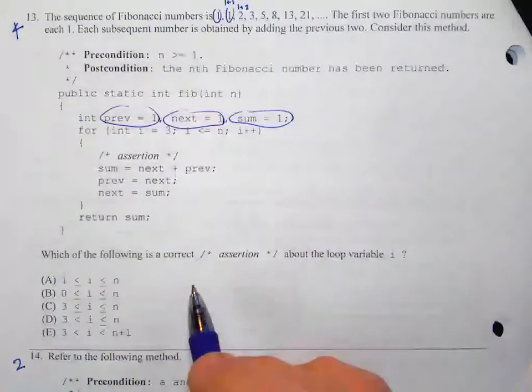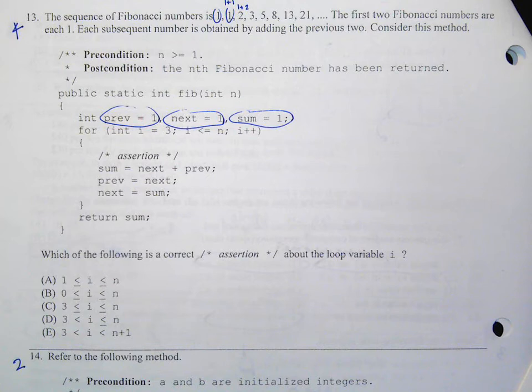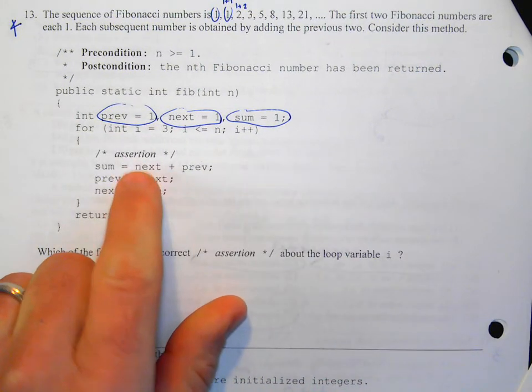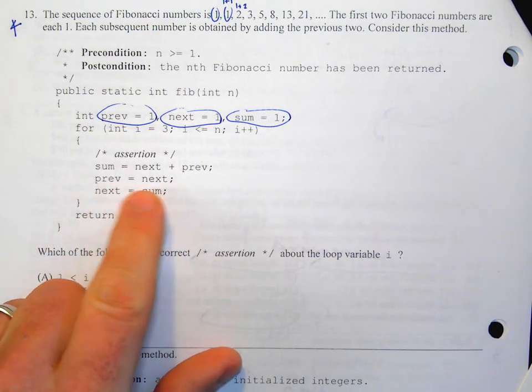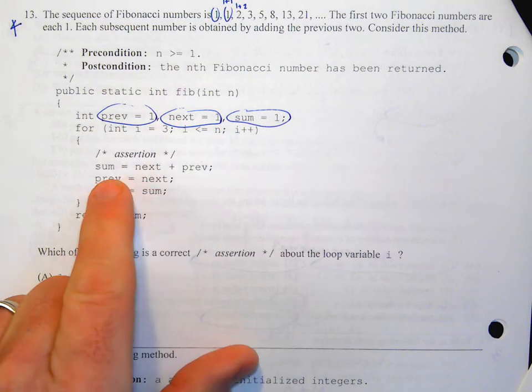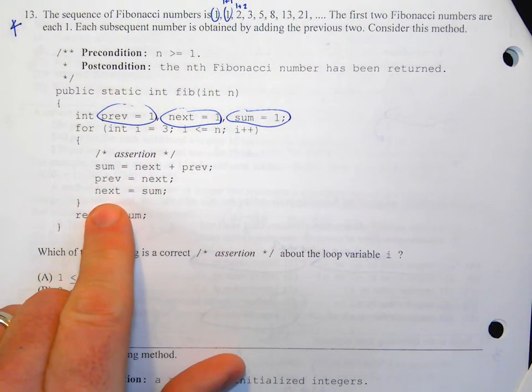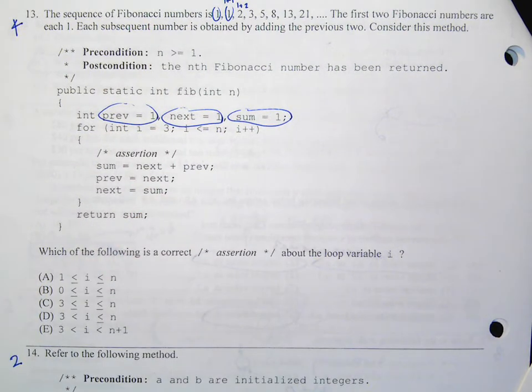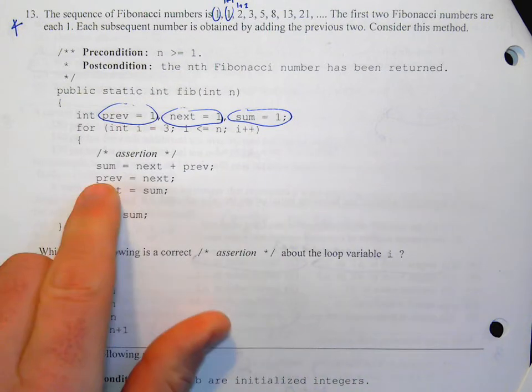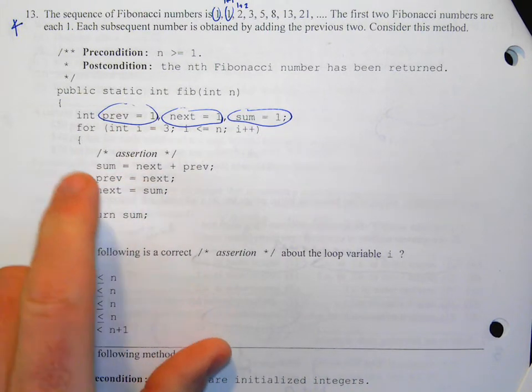Which of the following is the correct assertion about the loop variable i? Okay, so sum equals next plus previous, so it adds the previous two, next and previous, and then it updates the previous to be the new next. What was the second one becomes the first one, and then next equals the sum. Oh, okay, yeah, sum is the new number, so next becomes the new number.